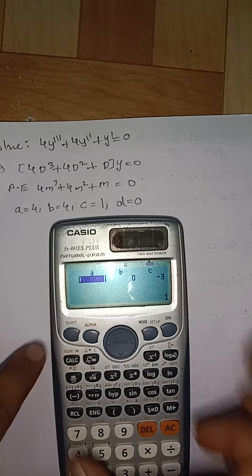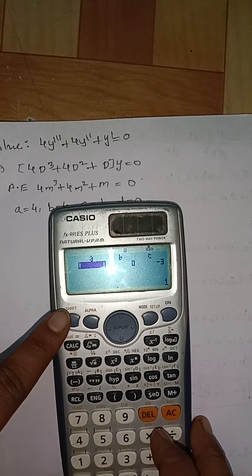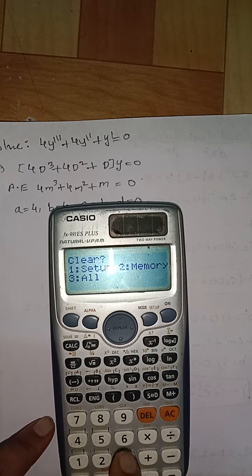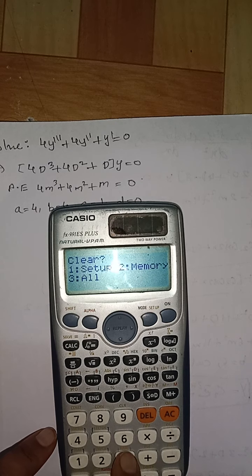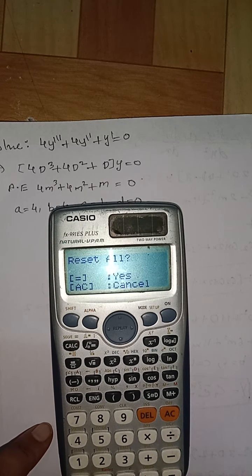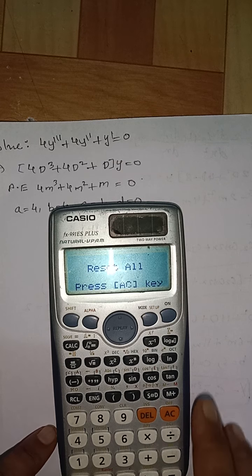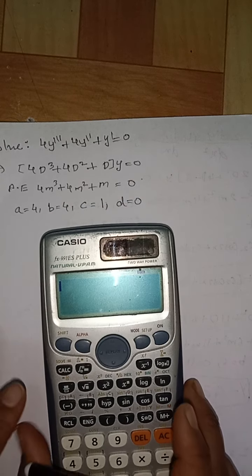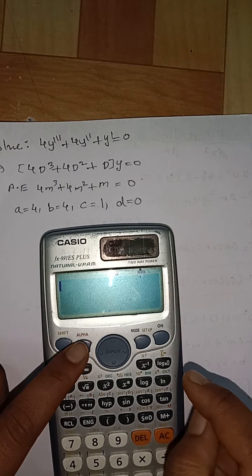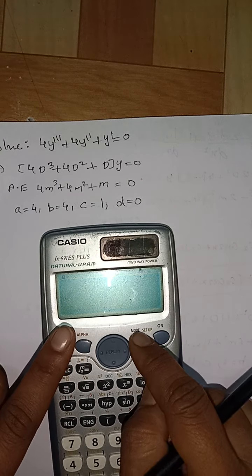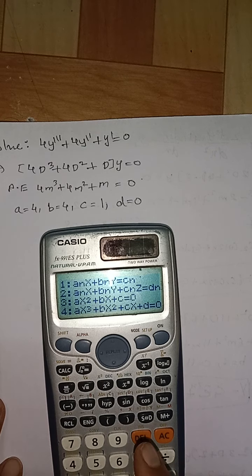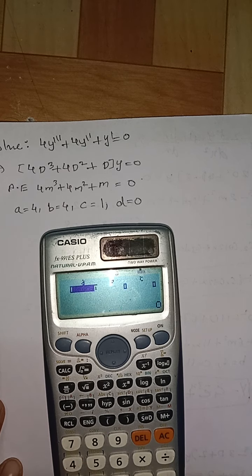Let me clear it first. How to clear? Press shift 9, then say 3 to clear everything, all. Then say equals to, then press AC. Now again substitute the values of A, B, C, D. Go to alpha mode, equation 5, then cubic equation, so press 4.